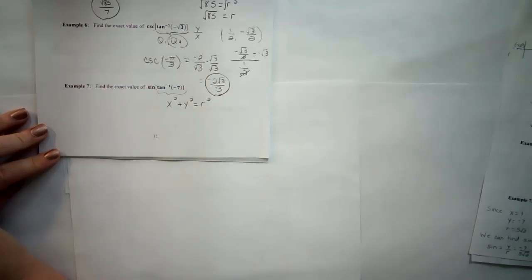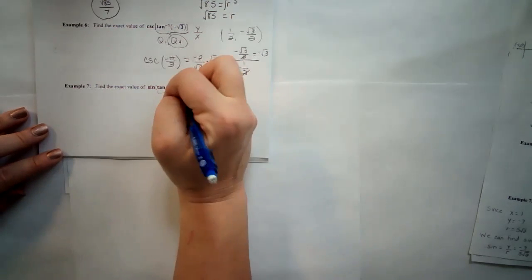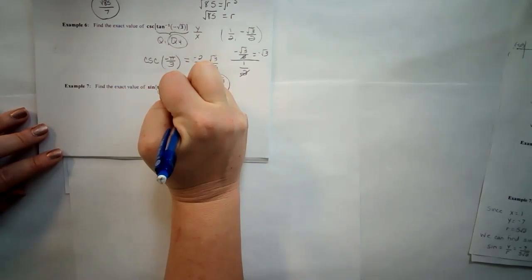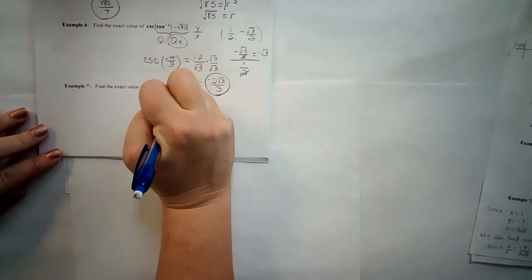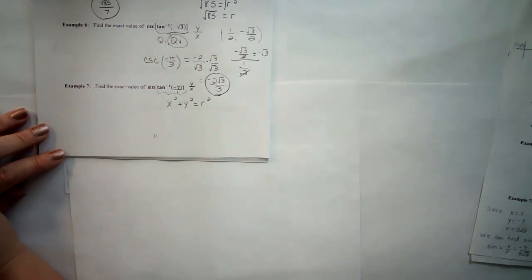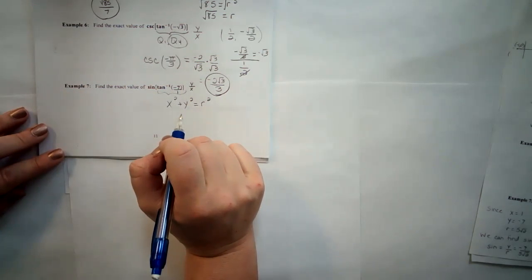So remember, when in doubt, throw Pythagorean up there. Okay, so now we need to think about what we have here. Okay, we have a tangent of -7. Tangent is y over x. Everybody agree with that? So this is -7 over 1. Okay, so who does the negative go with? Does it go with the 7 or does it go with the 1?